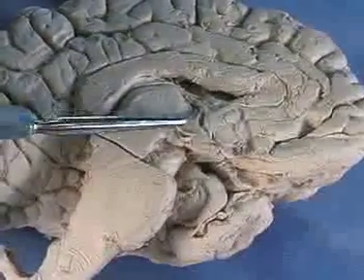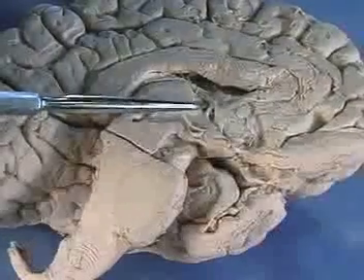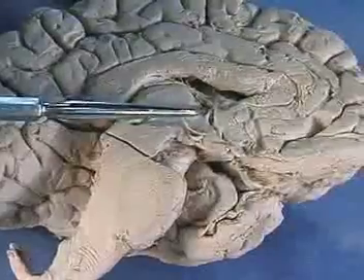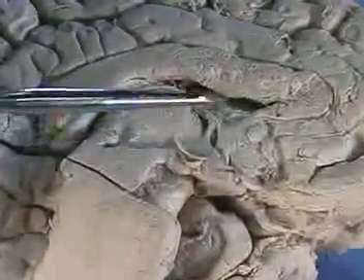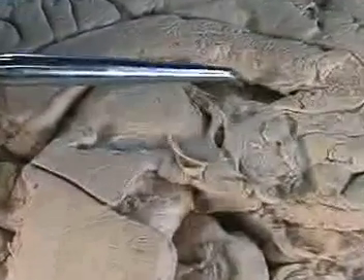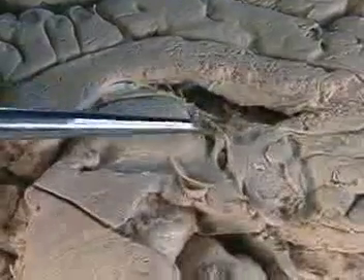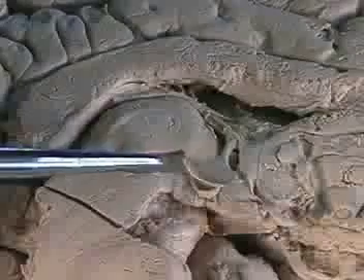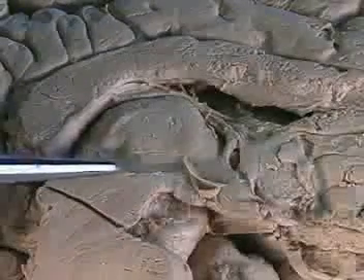And right here, right in front of the thalamus, going behind the fornix, we identified a space. And this space was the foramen Monroe, where cerebrospinal fluid from the lateral ventricle will flow to enter the third ventricle, represented by this depression.